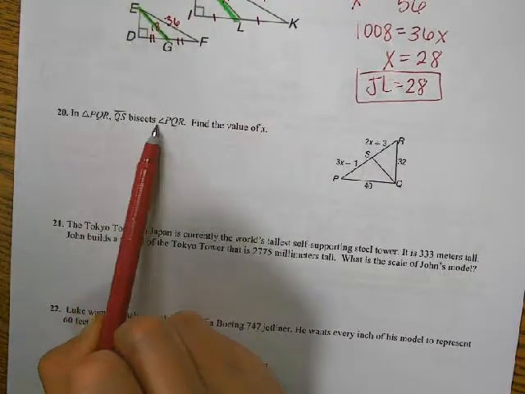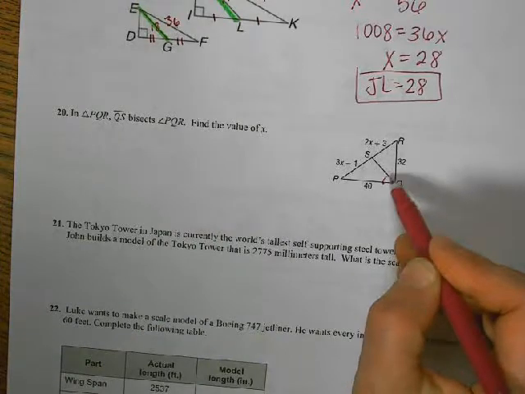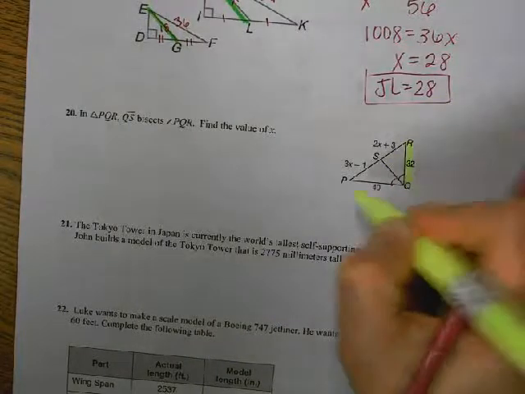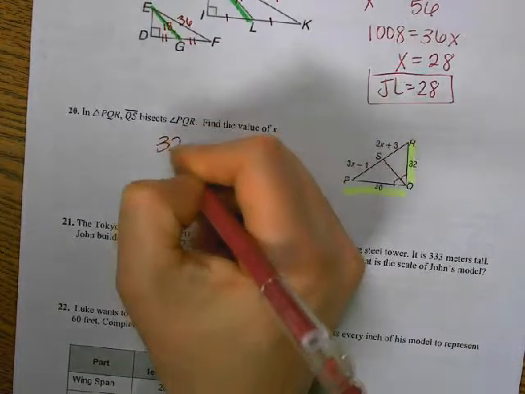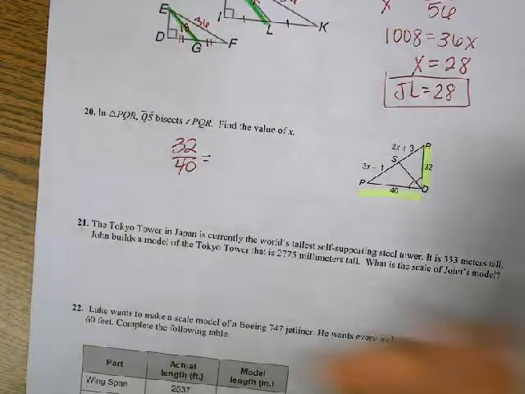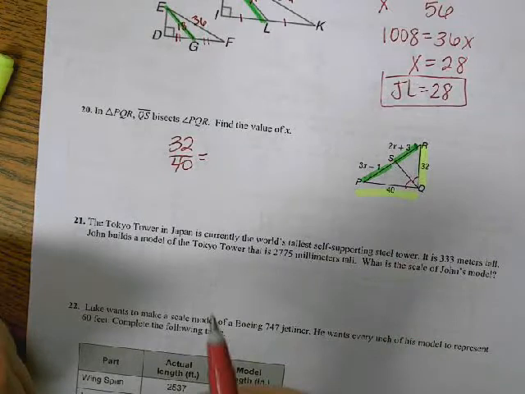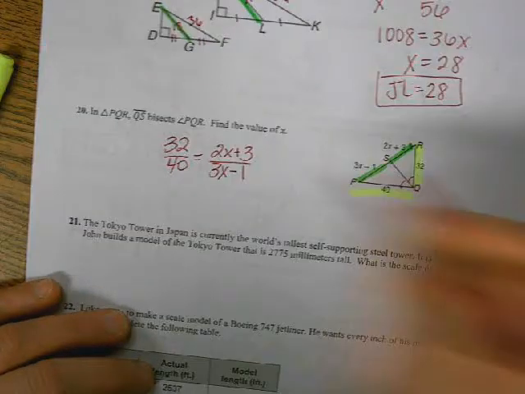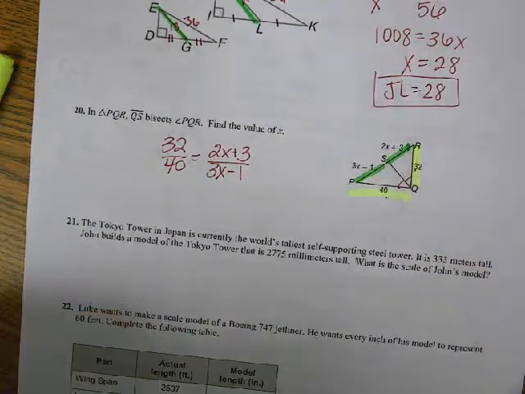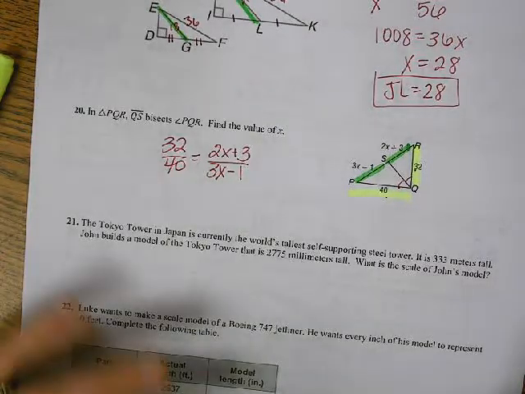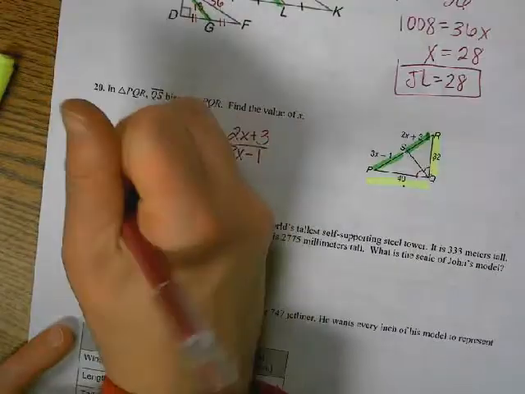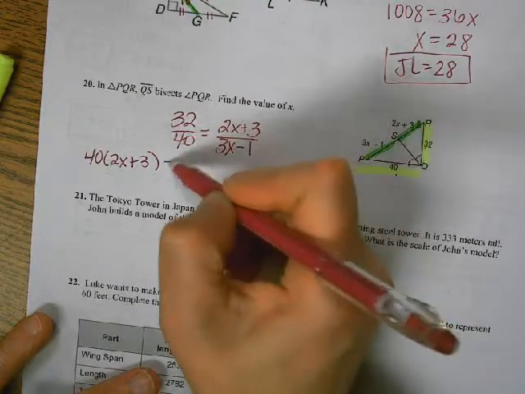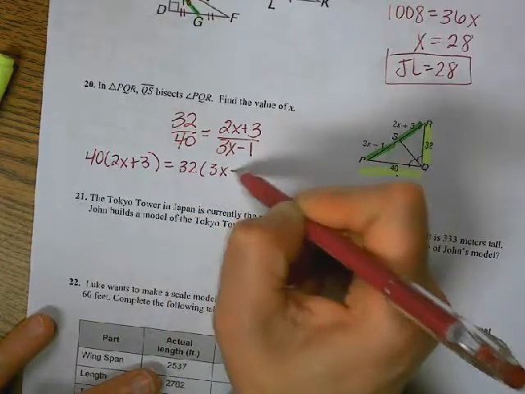In triangle PQR, QS bisects angle PQR, so that means these angles are congruent. Find the value of x. So remember with that, you're going to put 32 over 40 equals 2x plus 3 over 3x minus 1. 32 over 40, 2x plus 3 over 3x minus 1, and you're going to solve it. So you're going to cross multiply. 40 times 2x plus 3 equals 32 times 3x minus 1.